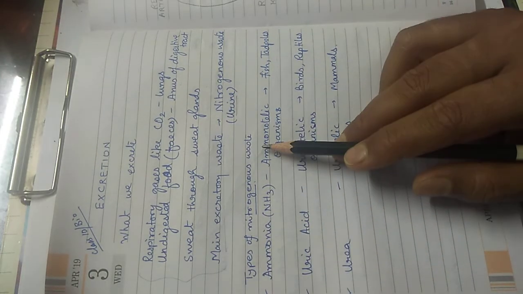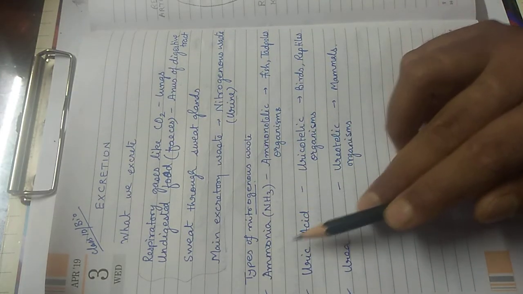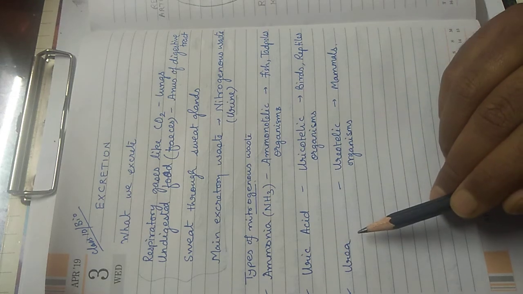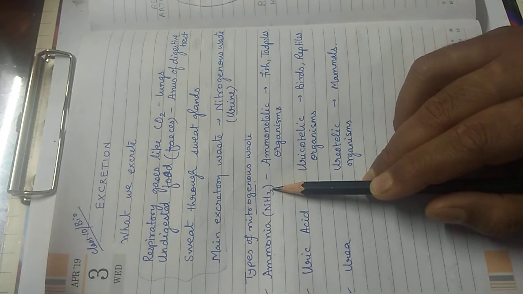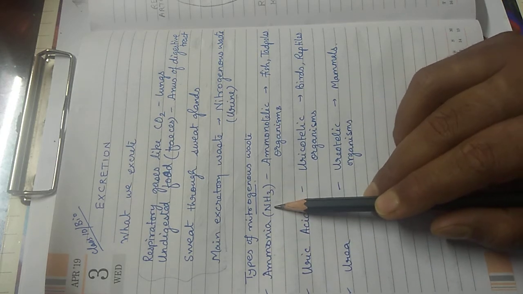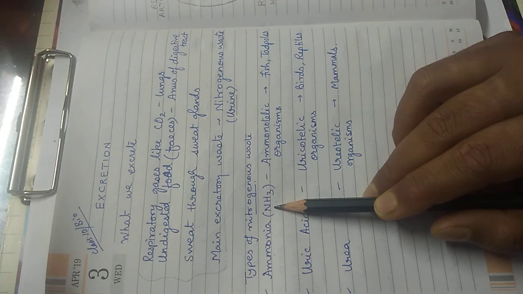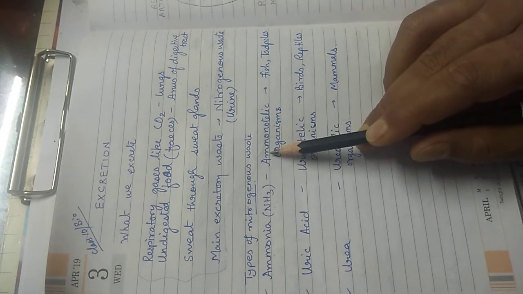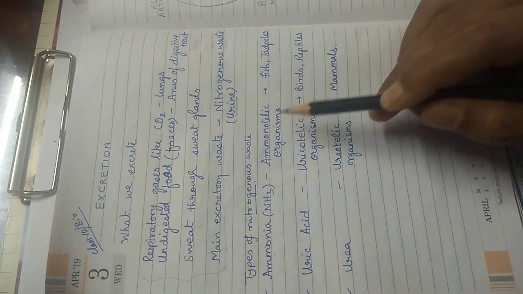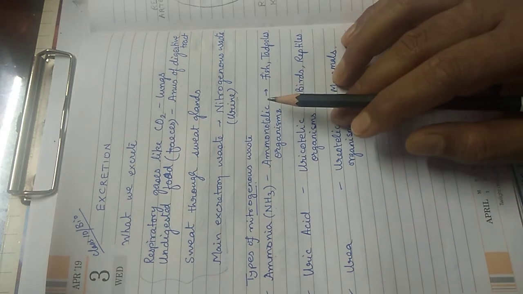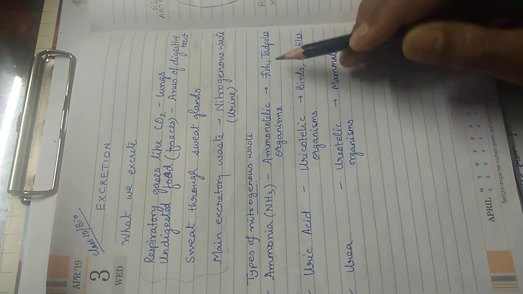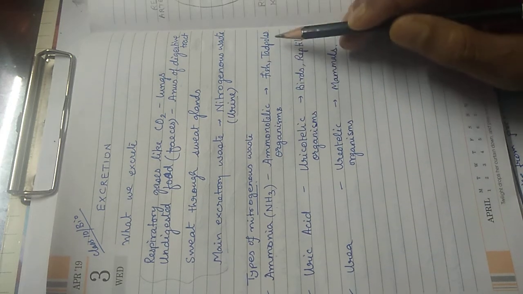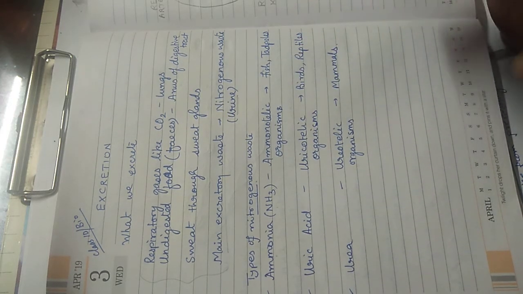Depending on the type of nitrogenous waste, there are three main types given out by living organisms. In some living organisms, the nitrogenous waste is in the form of ammonia, NH3. Ammonia is highly toxic, but one good thing about ammonia is that it is highly soluble in water. Such organisms are called ammonotelic organisms. Since ammonia is highly soluble in water, it is formed as a nitrogenous waste in aquatic organisms. In fishes and tadpoles, you will find ammonia as the nitrogenous waste.